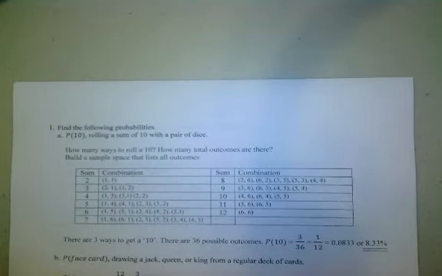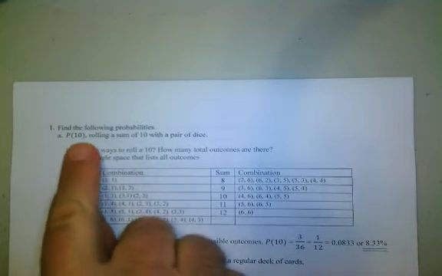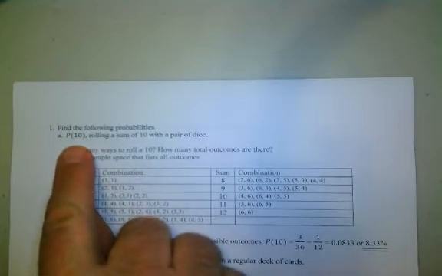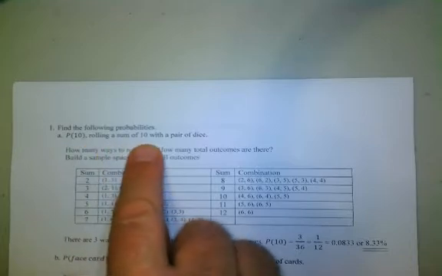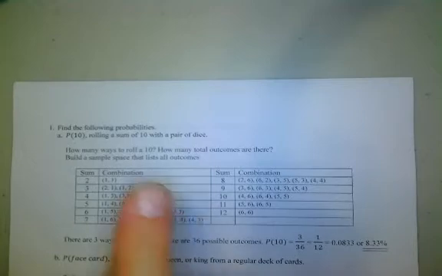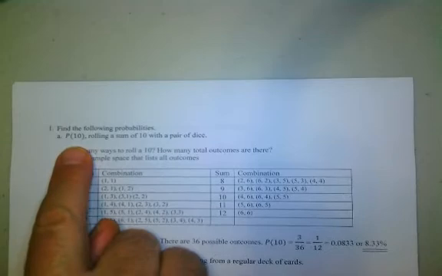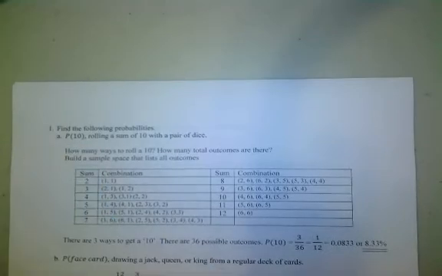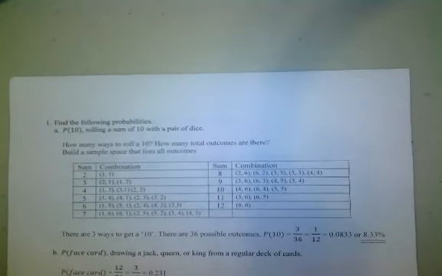So, first off, find the following probabilities. So we want to find out what's the probability of rolling a sum of 10 with a pair of dice. So you're going to roll 2 dice. You know, one may come up a 4, the other one comes up a 6. 4 and 6 is 10. That's the idea. Now, in order to do that, I need to know how many different ways you can get a 10, plus how many different ways you can roll a pair of dice. And so, that's what we have in this table.